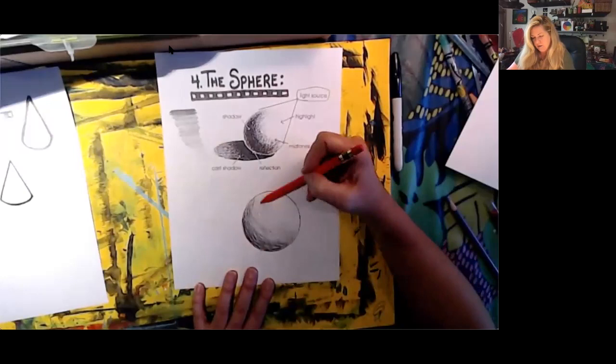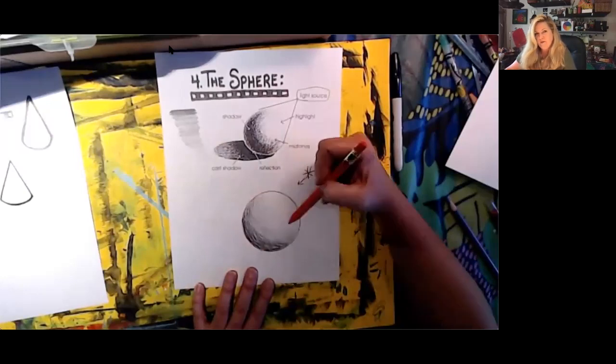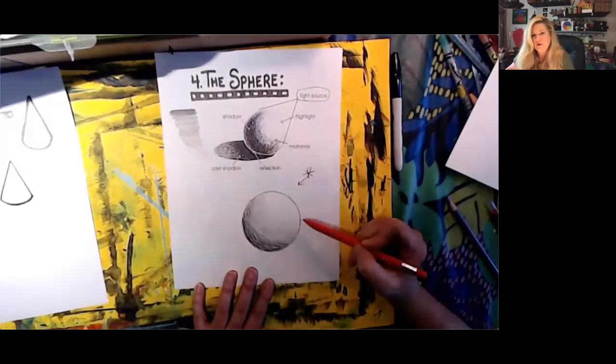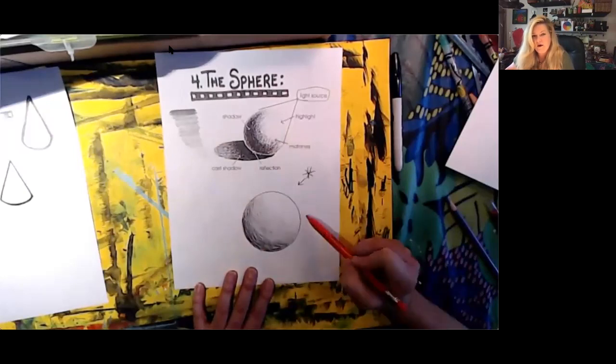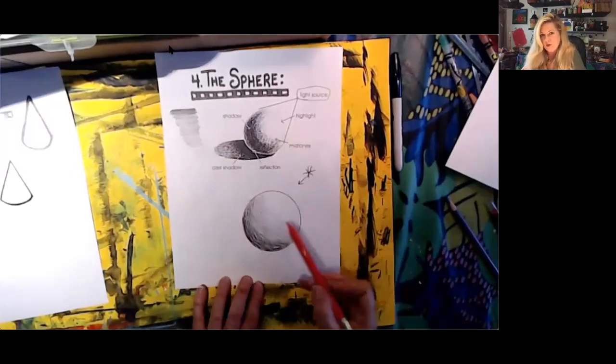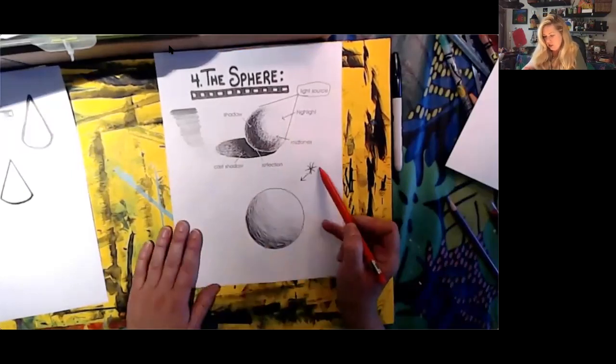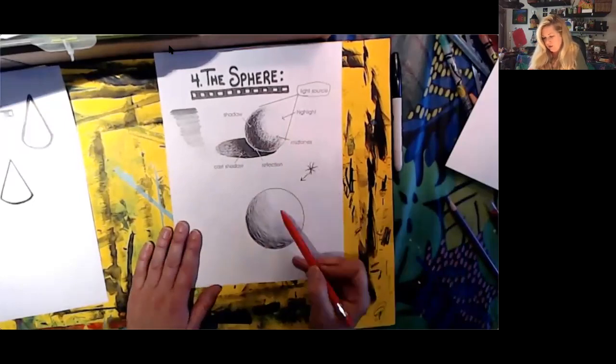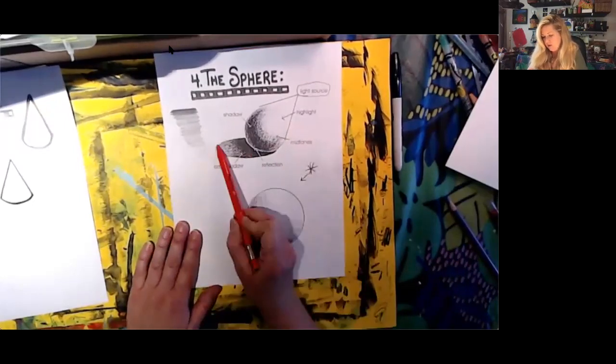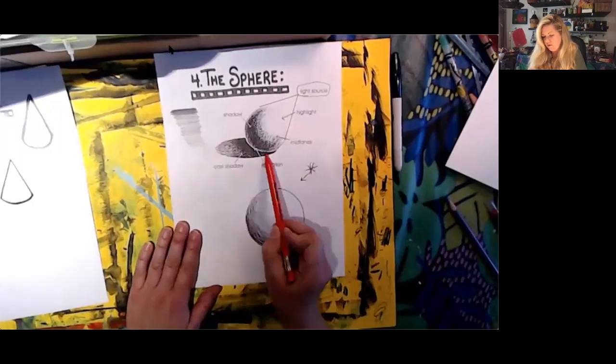Oh, wow. Does my circle look a lot more 3D than it did before? Almost. To make it really look real, I need a shadow. You can see up here in this diagram, the shadow is like an oval.